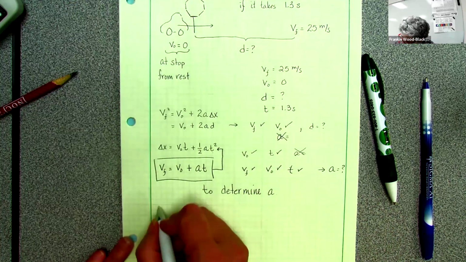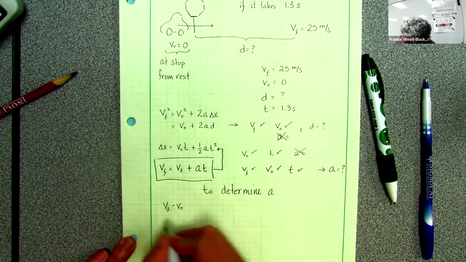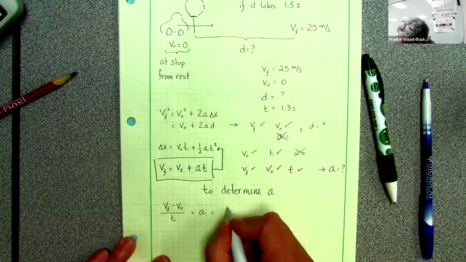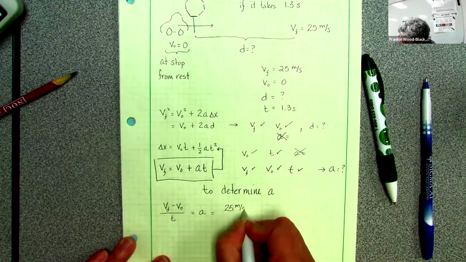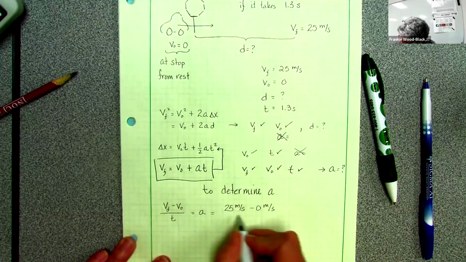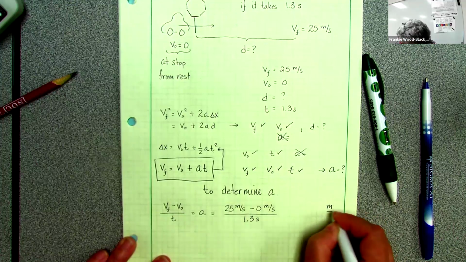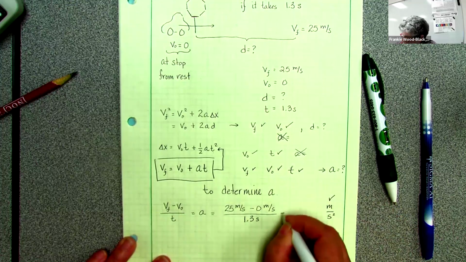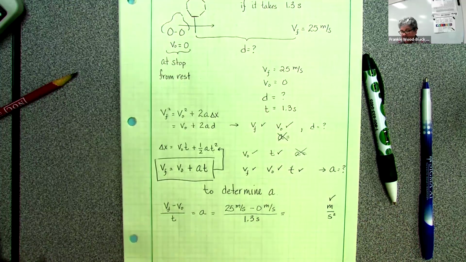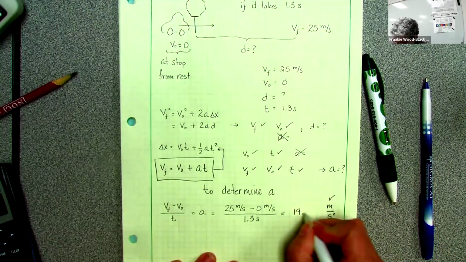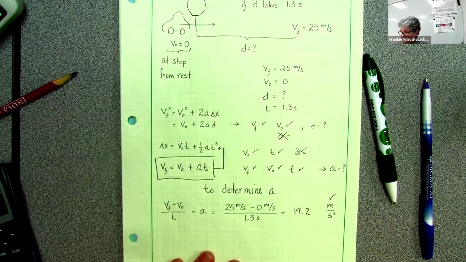So let's solve for acceleration. V final minus V initial divided by time is going to equal acceleration. My V final is 25 meters per second. My V initial was 0 meters per second. I'm dividing by a time of 1.3 seconds. This gives me meters per second squared. My units check. My units are all good. So now I can figure out my acceleration. I get 25 divided by 1.3, and this is an acceleration of 19.2 meters per second squared.